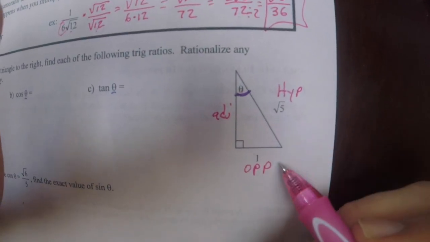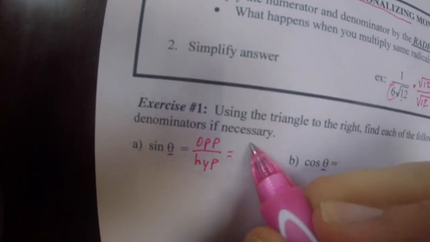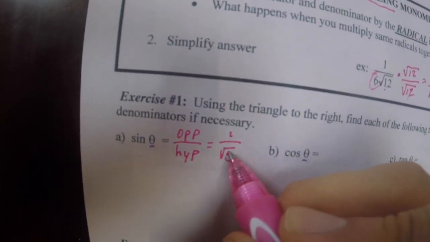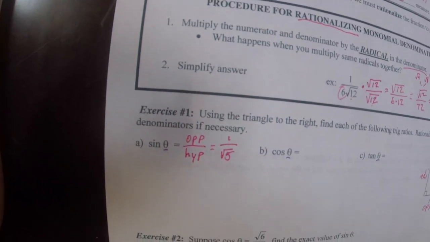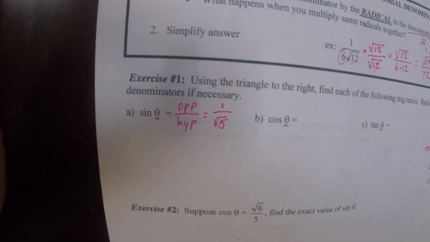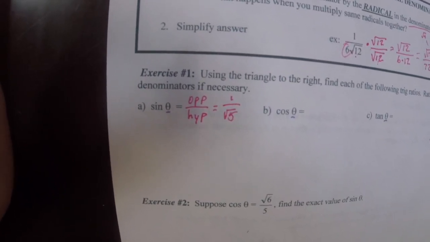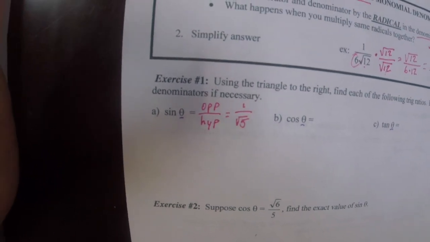Hypotenuse is radical 5. Opposite over hypotenuse, 1 over radical 5. Does that look gross? It should. 1 over radical 5, that is not rationalized. We have to get rid of that radical in the bottom because it looks gross.